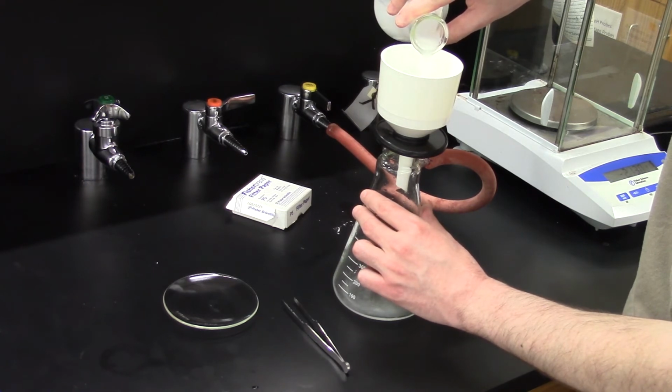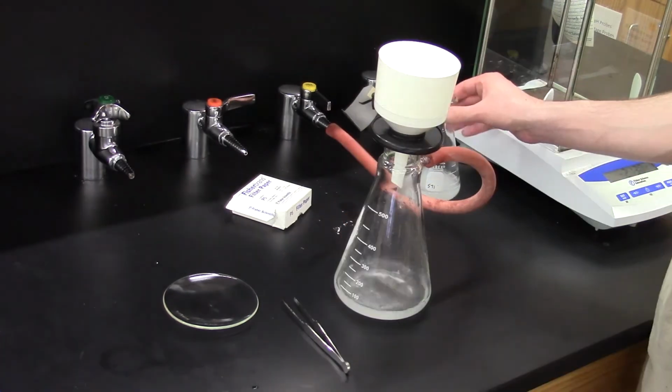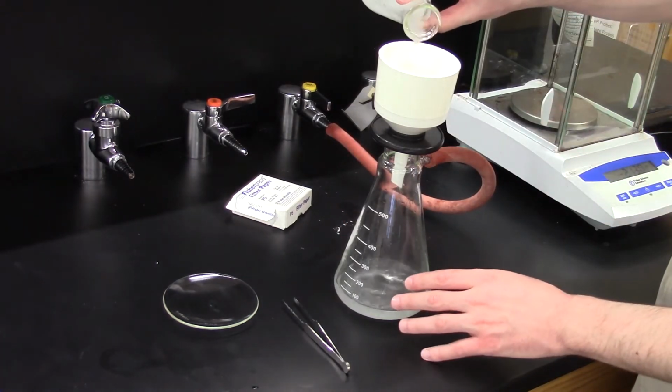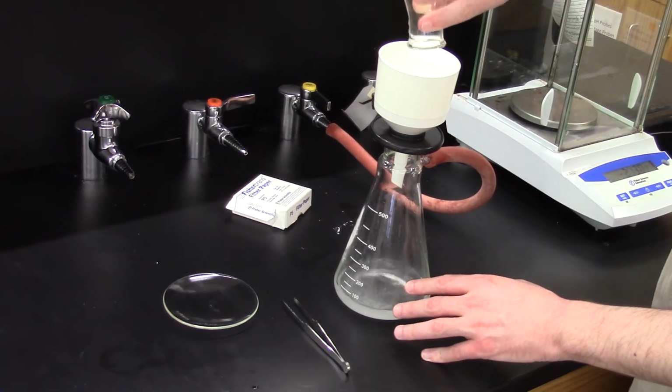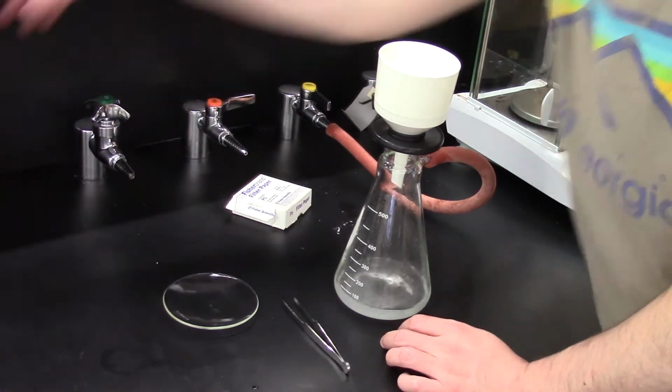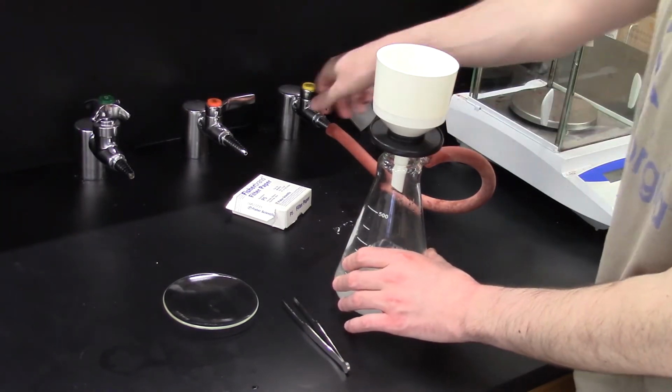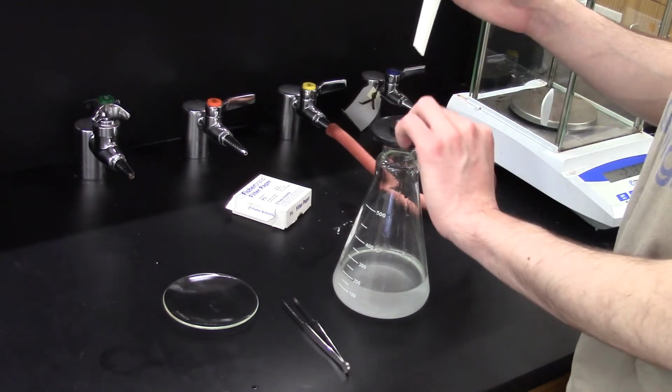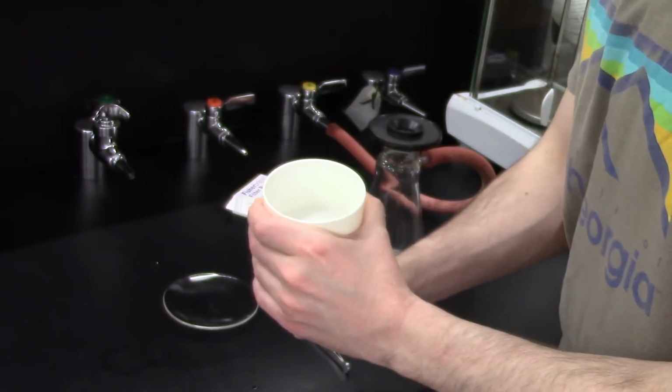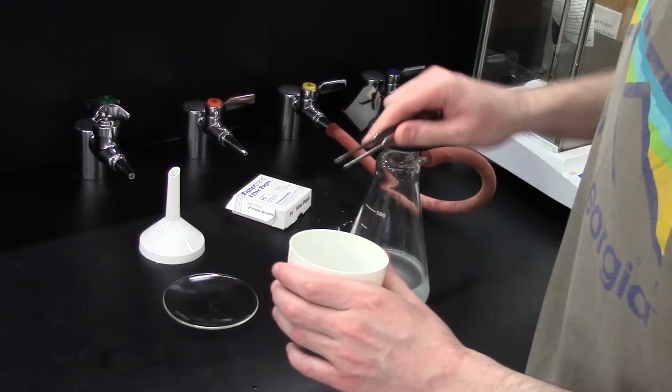The filter paper will catch the solids, but the vacuum will draw all the liquid into the vacuum flask, including any reaction products or unreacted reactants that are still dissolved. Once the liquid is all drawn through, I turn off the vacuum and remove the funnel. You can see the white solid collected on the filter paper. After removing the filter paper with the adhering solid, I transfer it to a watch glass.